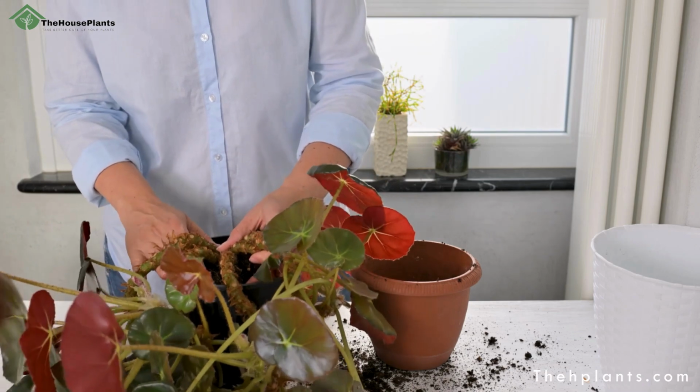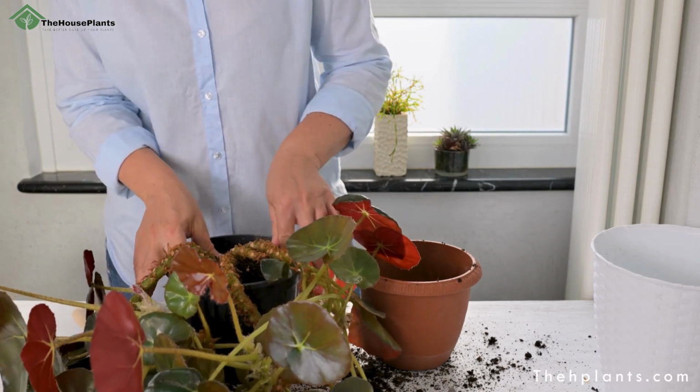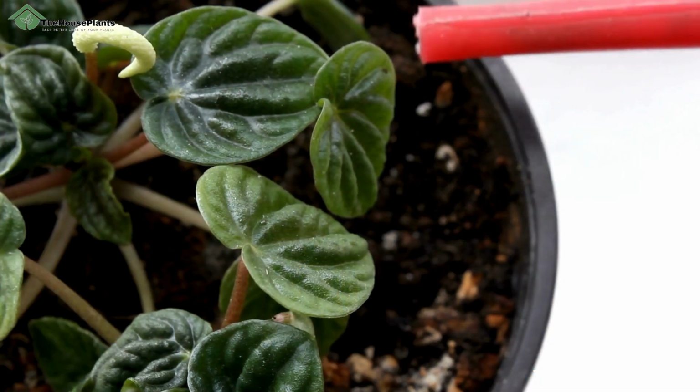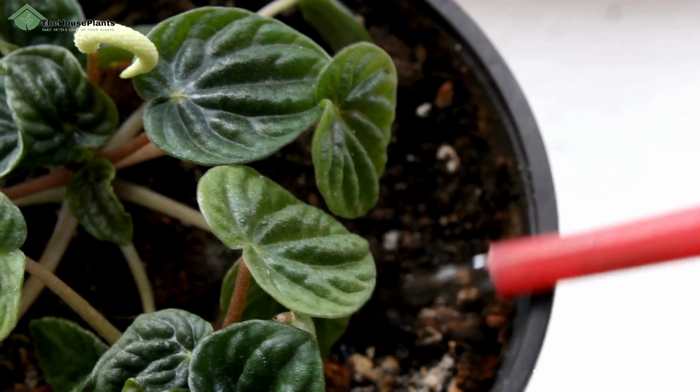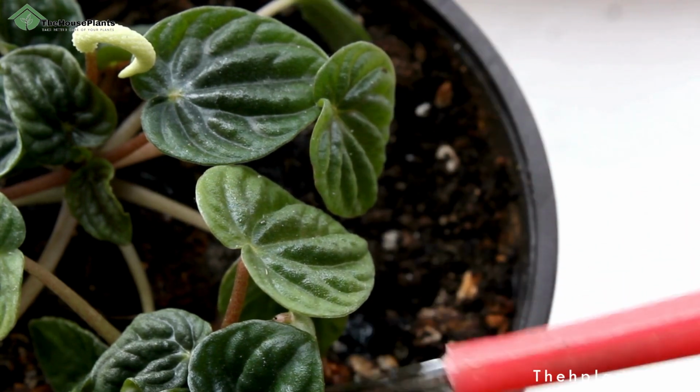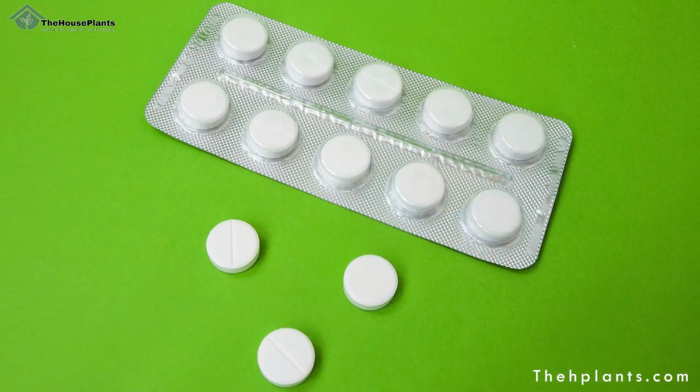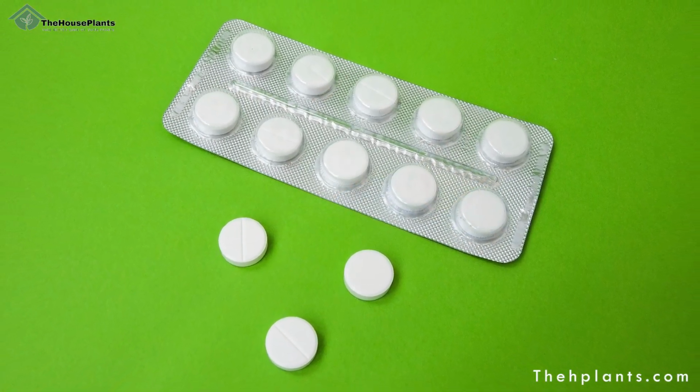As I told you, aspirin tablets increase the growth of your houseplants. In this video, I want to talk about its benefits and how you should use this tablet for increasing growth of your plant. Actually, the first and most important benefit of aspirin tablet is for using cuttings. When you take a cutting of the plant to improve its rooting, you can use aspirin tablet.